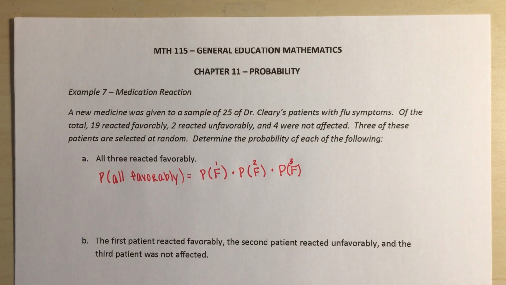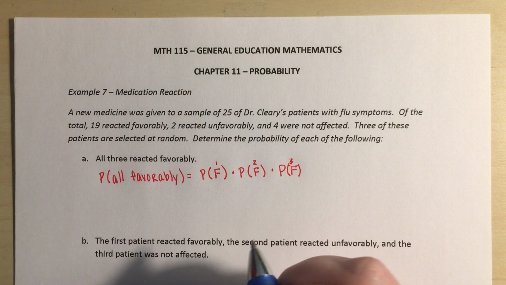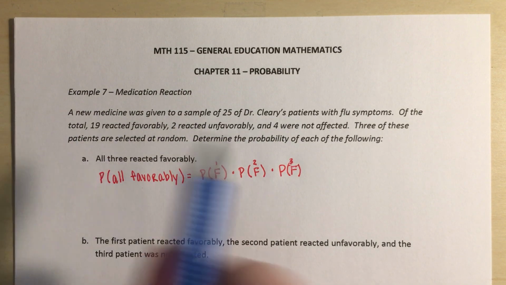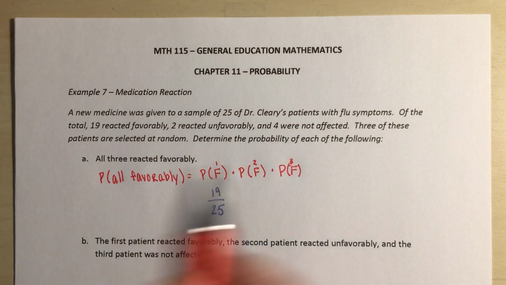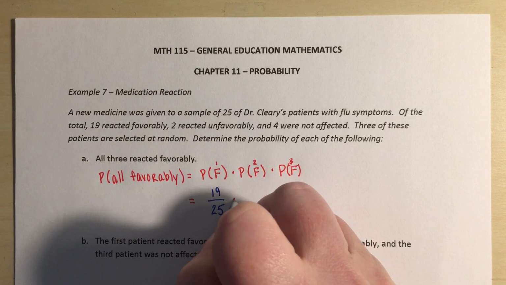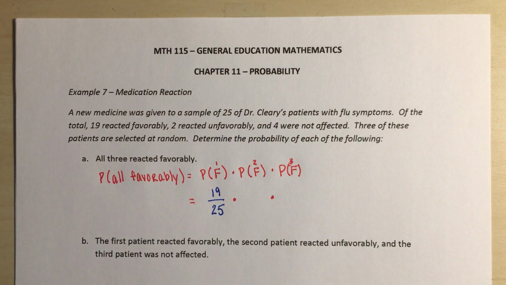Right, so let's find some probabilities. Our first probability, that the first person is going to be favorable, well, we had 19 out of 25. And then we're just going to multiply all of these together.